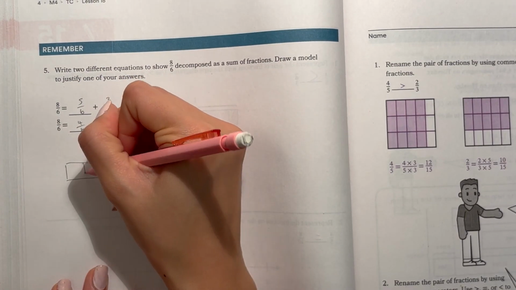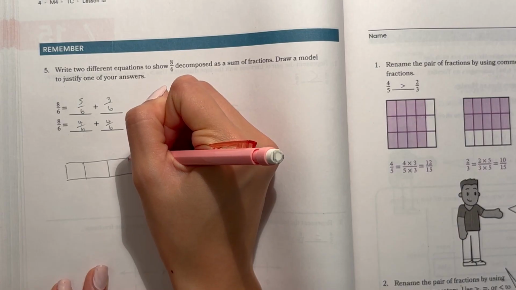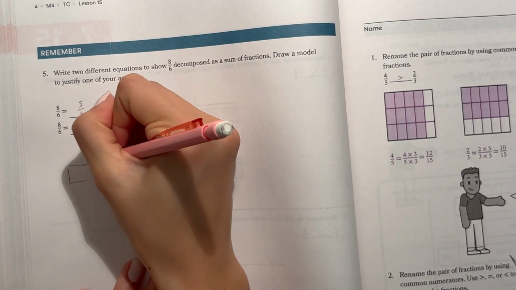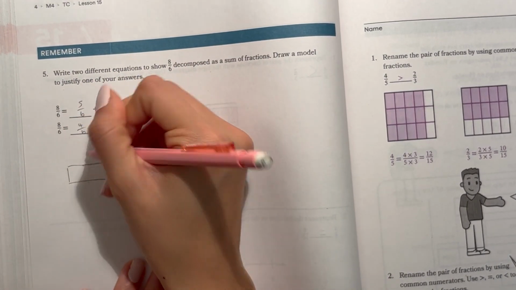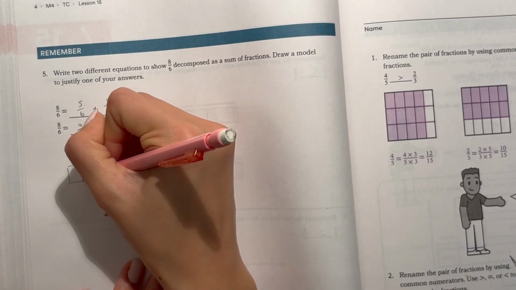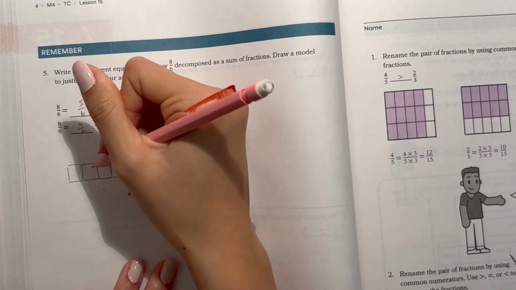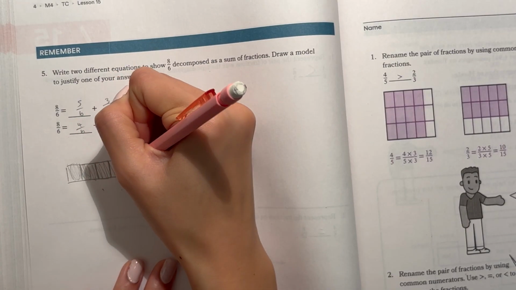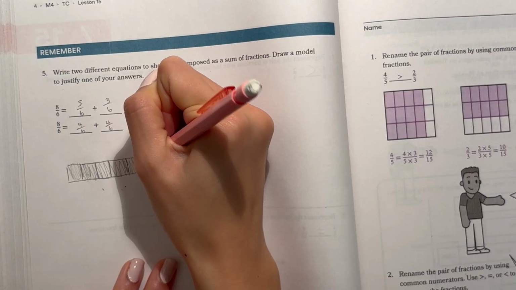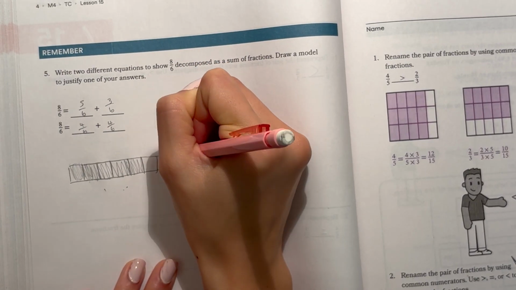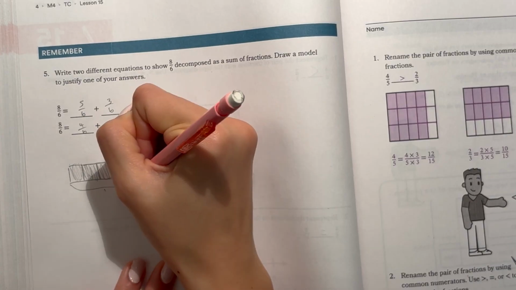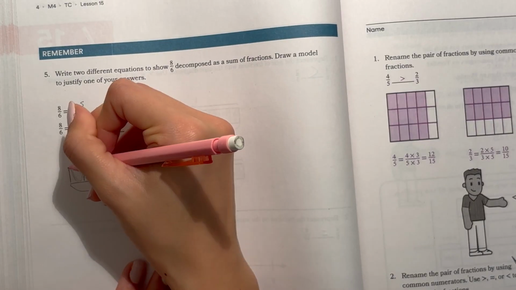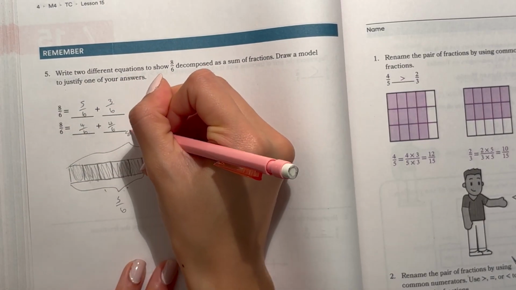So, wait, what am I doing? So this is my 5/6 plus 3/6. 5/6 plus 3/6 is equal to 8/6.